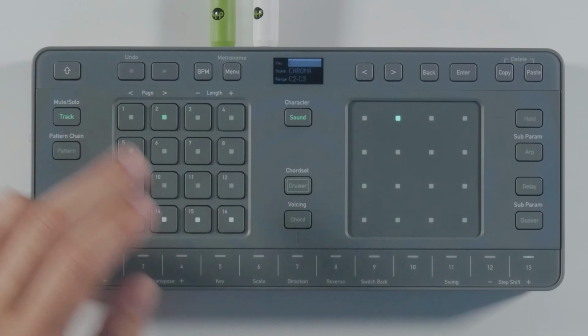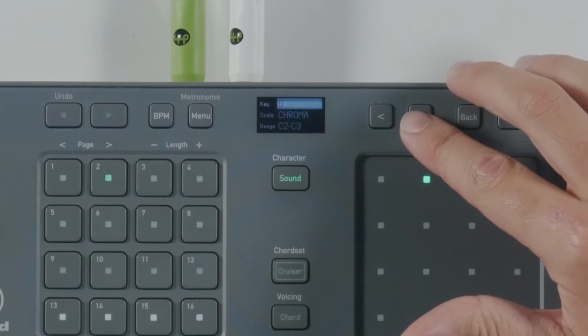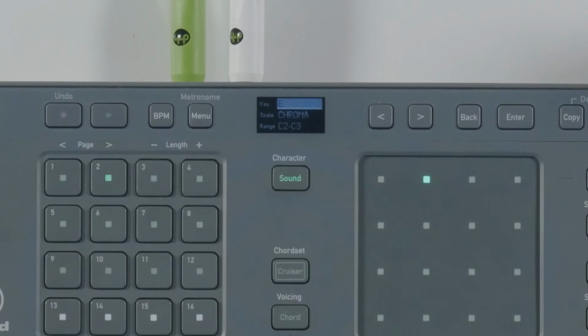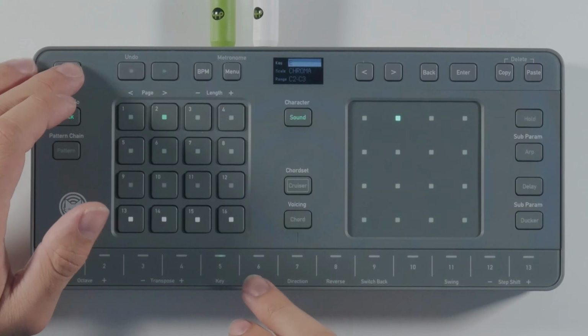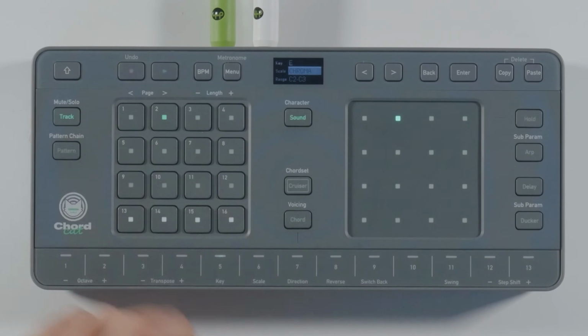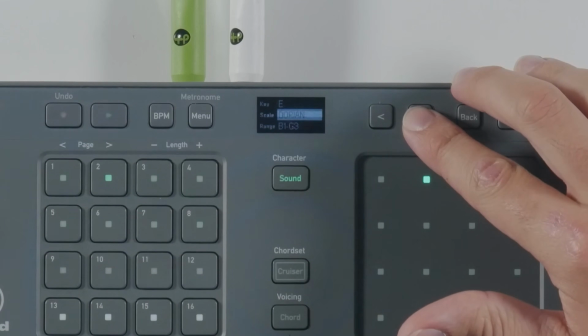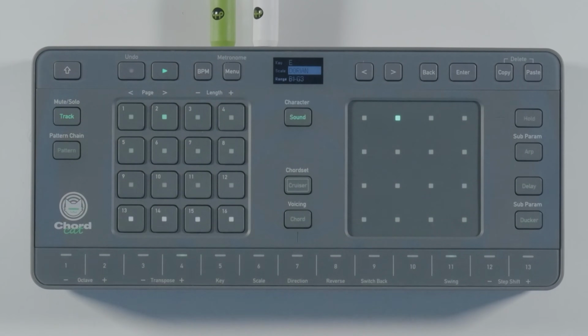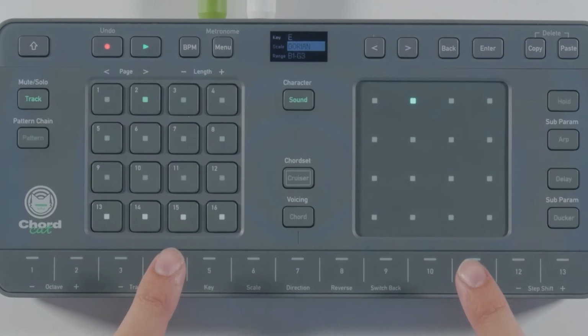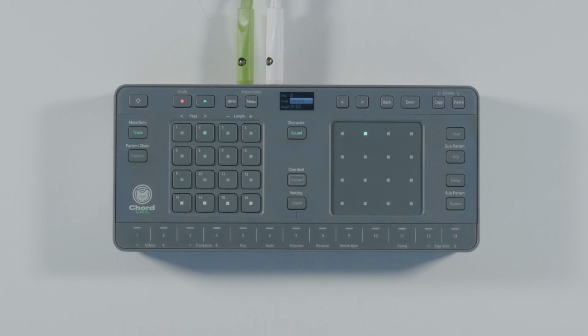We can do this by pressing Shift, Key, and selecting the key that we want. Let's go for E, and we can then set the scale by pressing Shift and Scale, and we can set that to a Dorian scale. So next I want to hit play, record, and play this in live. There we have it, we have the bass line and the drums working together.